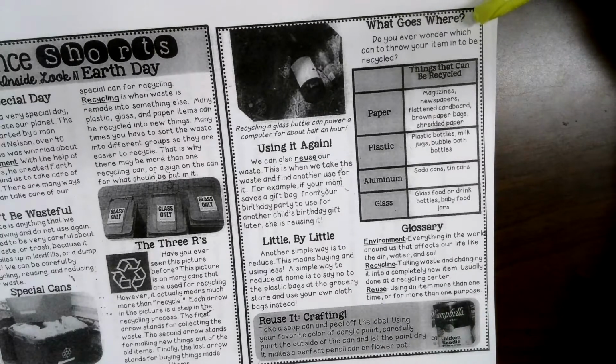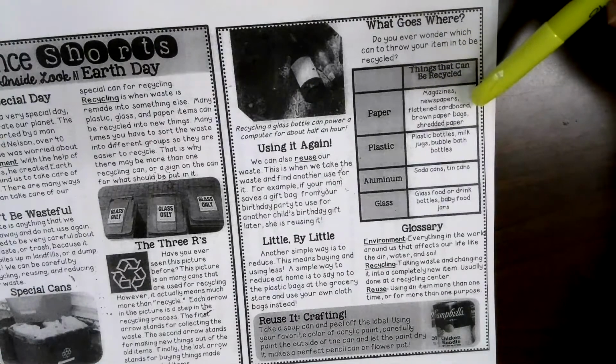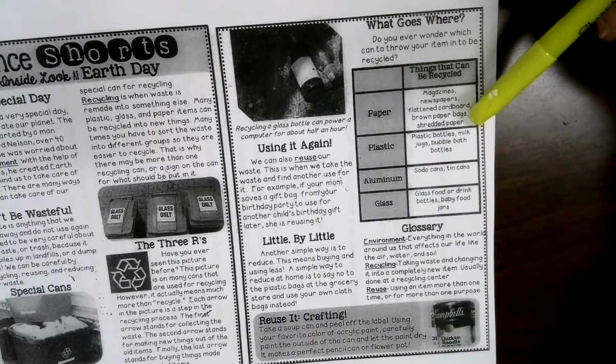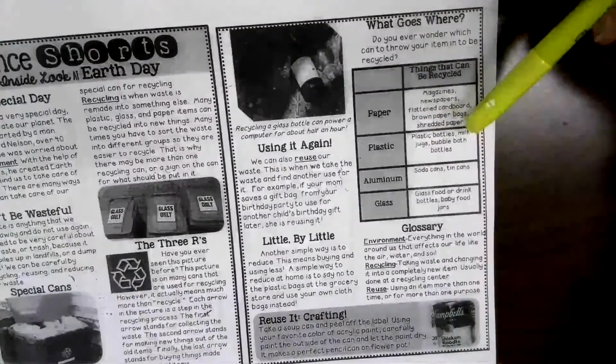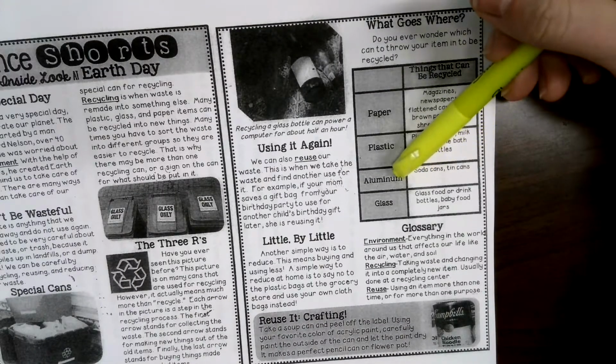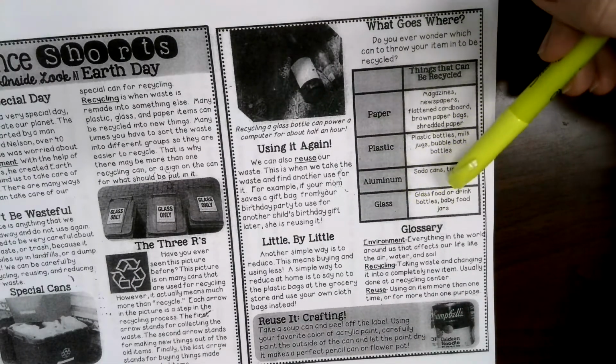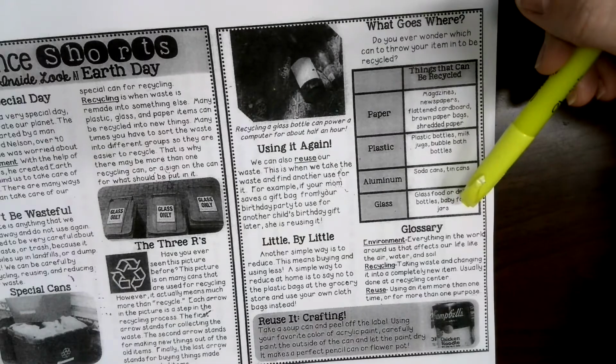What goes where? Have you ever wondered which can to throw your items in to be recycled? Things that can be recycled. Paper, magazines, newspapers, flattened cardboard, brown paper bags, and shredded paper. Plastic bottles, milk jugs, bubble bath bottles. Aluminum, soda cans and tin cans. Glass food or drink bottles, baby food jars.